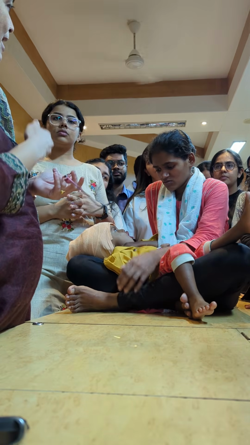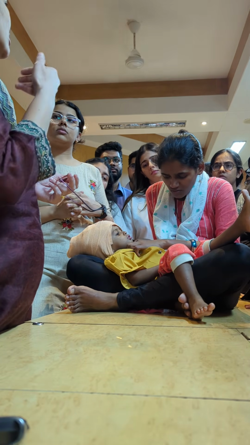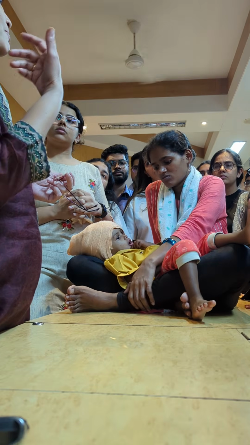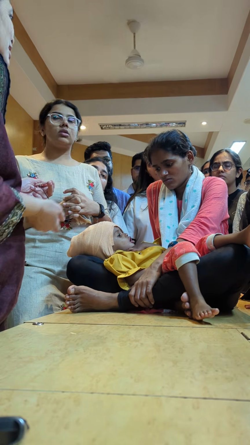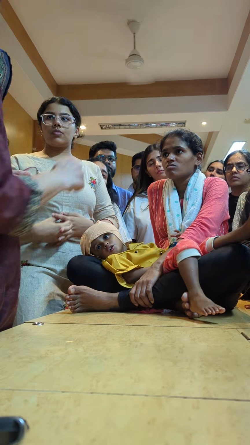So it is either spina bifida occulta, or it can be a tethered cord syndrome, or it can be just a myelocele or a meningocele. It depends on what level the arrest has happened.